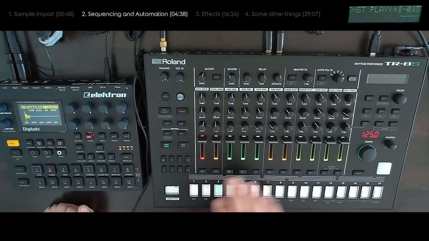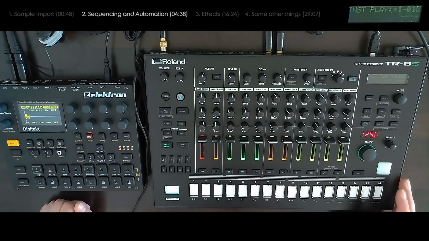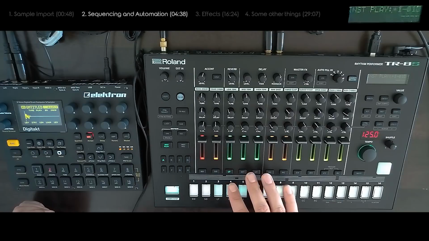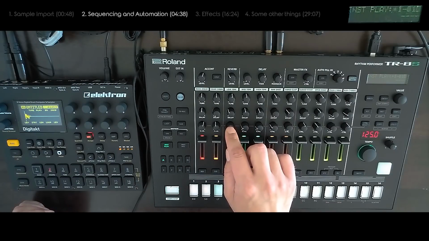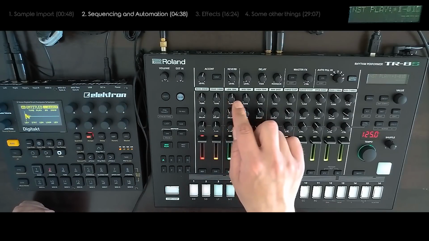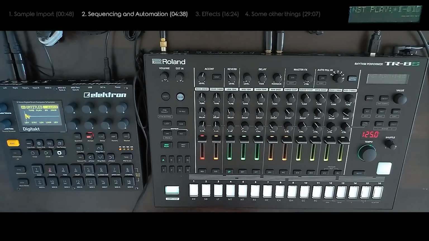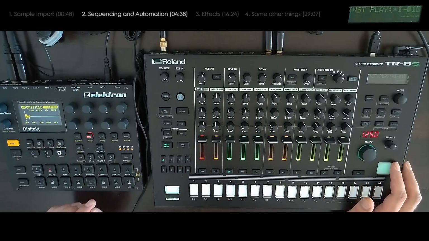If we want to do this on the TR-8S, it gets really messy. Because the problem is, first of all, we can only motion sequence these 3 parameters along with these on top here. These 3 parameters can be modified. And the way we, let's first, yeah, that's our percussion sound.